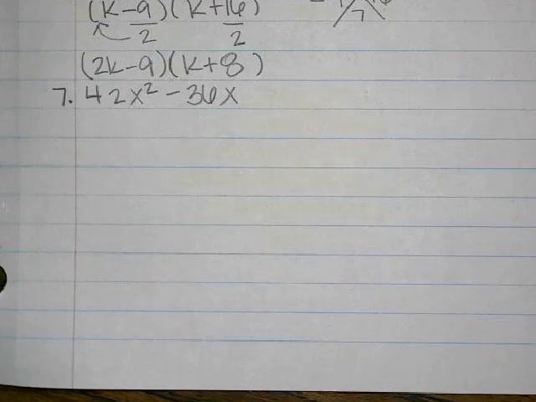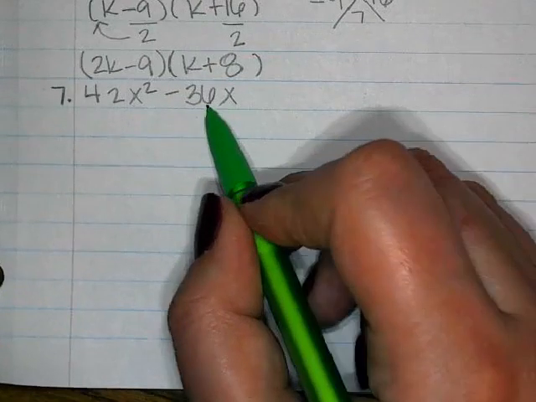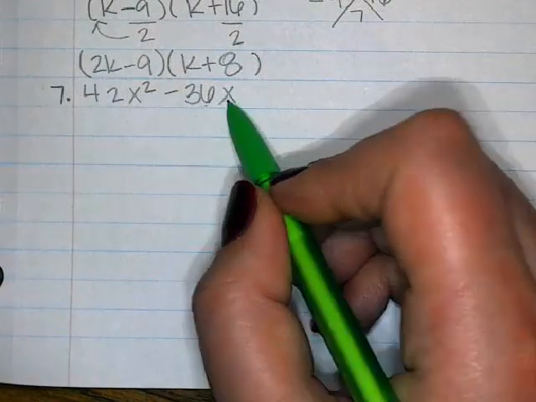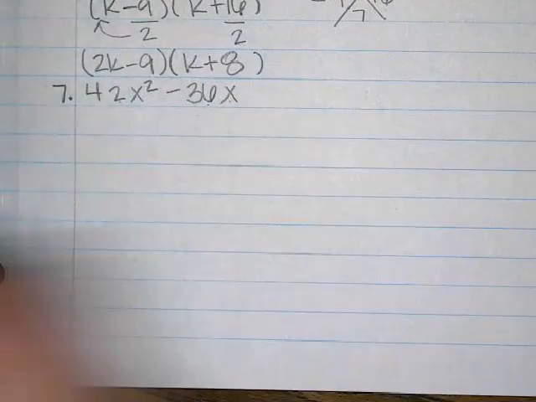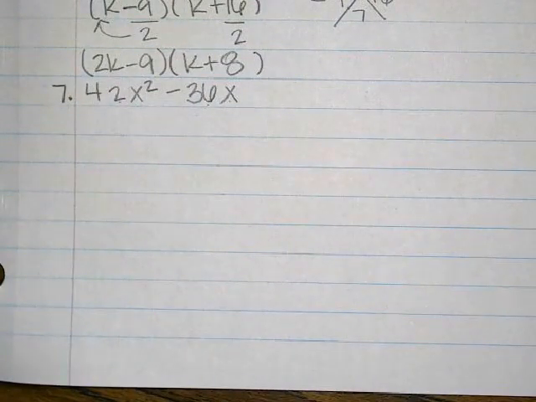GCF problem. I see a 36, which is a perfect square, but the x ruins it, right? The 42 also ruins it. 42 is not a perfect square. So this is a GCF problem. So we're going to do it just like number 2.